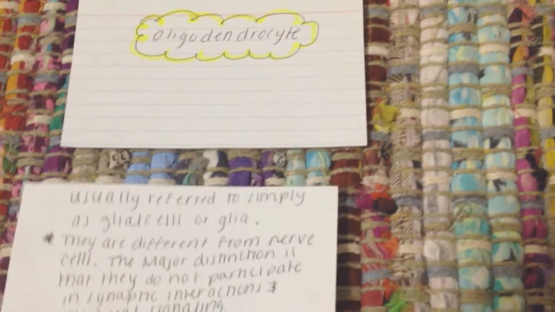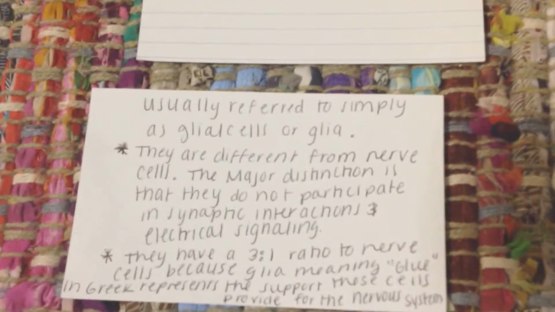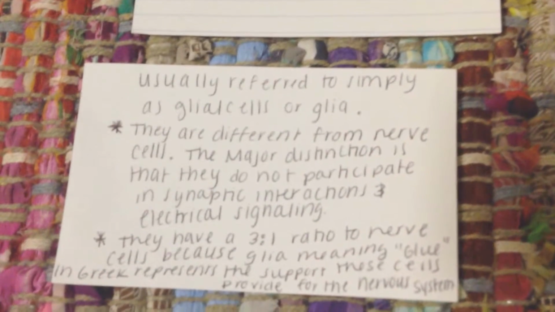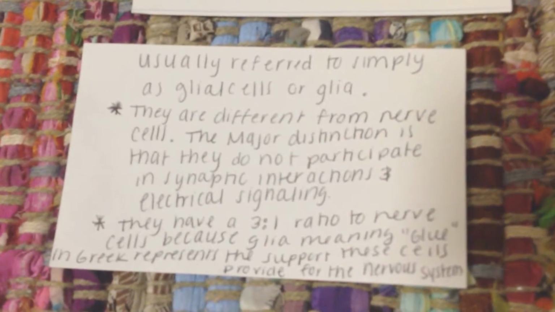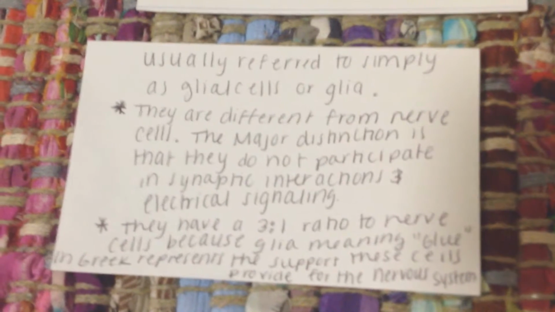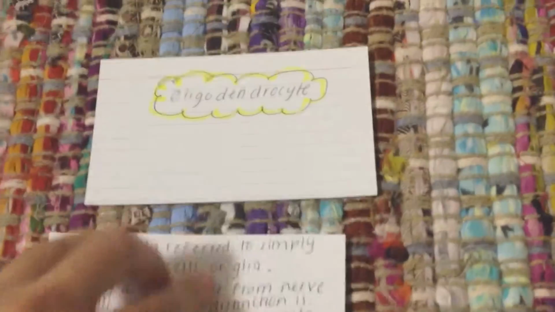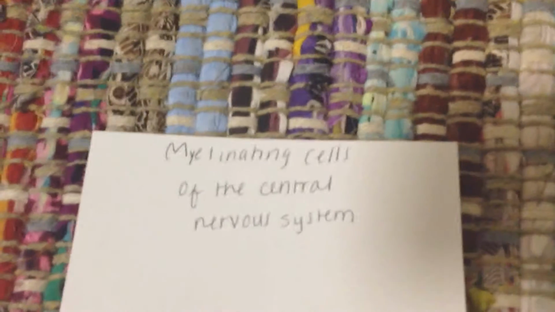Let's identify two types of cells in a neuron. So there's neuroglia, also referred to as glia cells, and they are different from nerve cells. The major distinction is that they do not participate in synaptic interactions and electrical signaling. Glia means glue in Greek, which represents the support of the cells that is provided in the nervous system. Over here we have an oligodendrocyte, another type of cell, and these are the myelinating cells of the central nervous system, which are important.